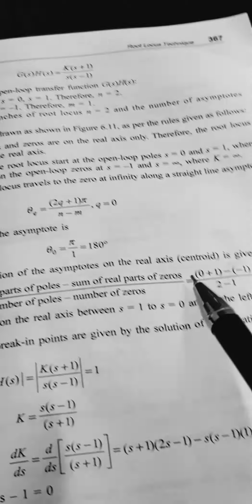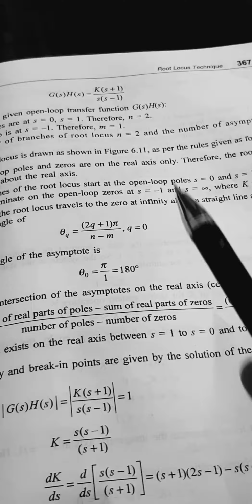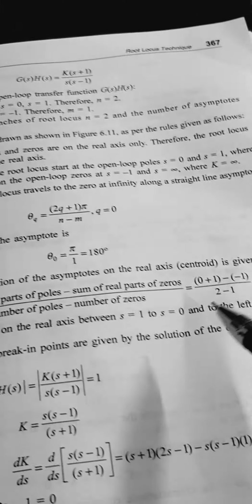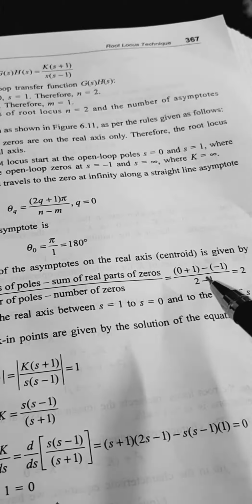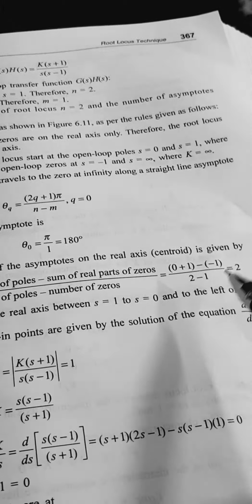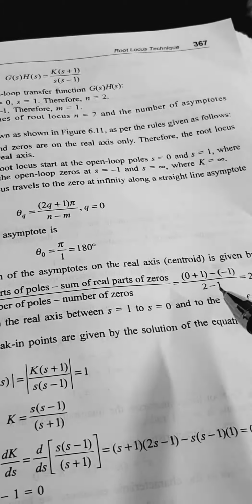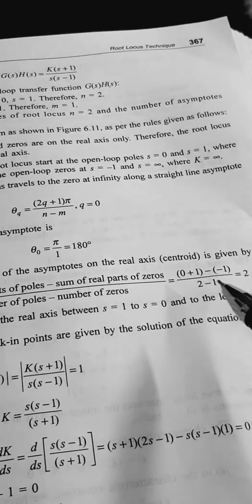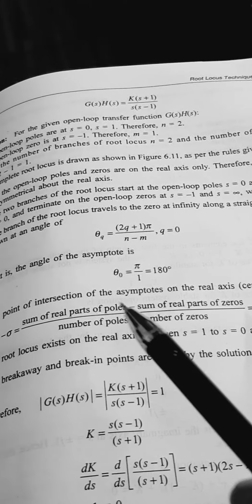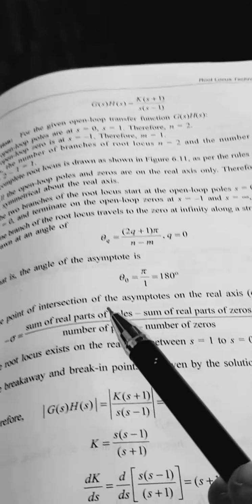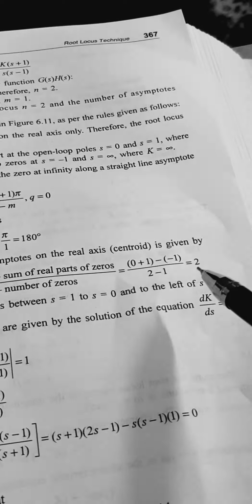The sum of the real parts of the poles is 0 plus 1. Then the sum of the real parts of the zeros, that is only one zero, at minus 1, divided by 2 minus 1, that is the number of poles minus the number of zeros. So we are getting 1 plus 1, so 2. So the point of intersection of the asymptote on the real axis, which is known as the centroid, is at plus 2.